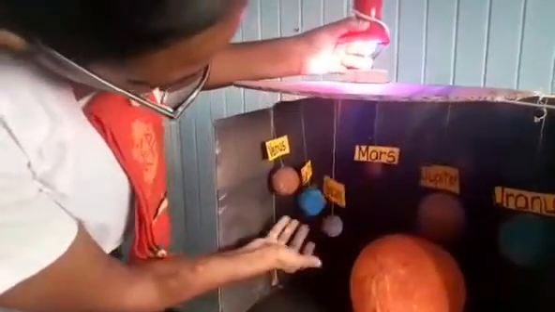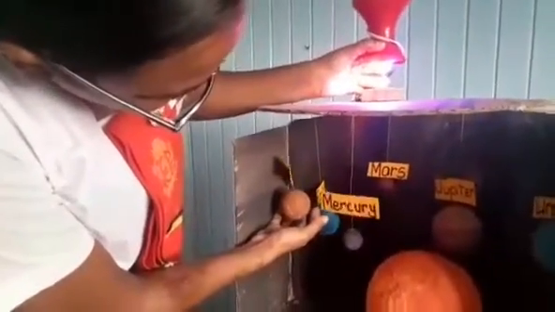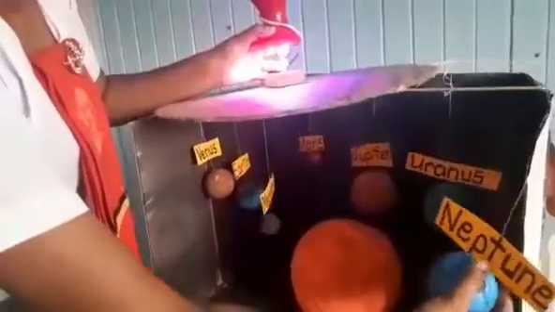I have Mercury, which is the closest planet to the sun. The second planet is Venus. I have Earth, the 3rd planet, our homeland. Mars, the 4th planet. Jupiter, which is the biggest planet. Uranus, the coldest planet. And Neptune, the farthest planet away.